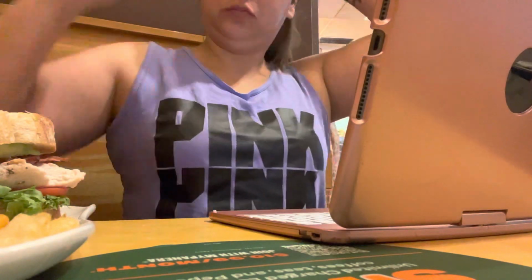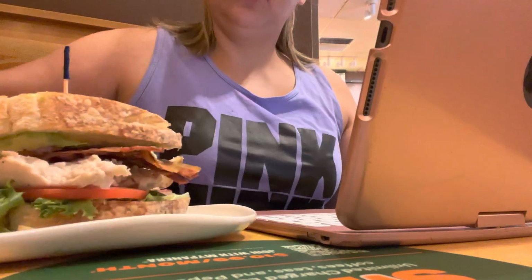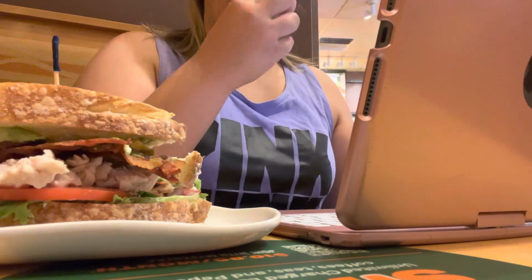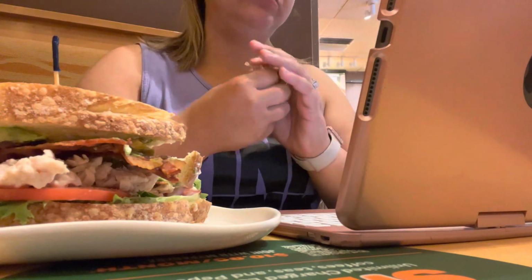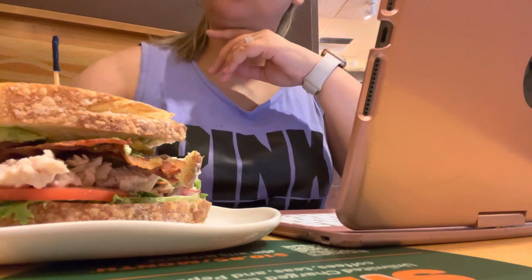So every Saturday, I like to go to Panera and study for a few sessions. This past Saturday, I went for breakfast and lunch. Here you see my BLT turkey sandwich, and it was so delicious.